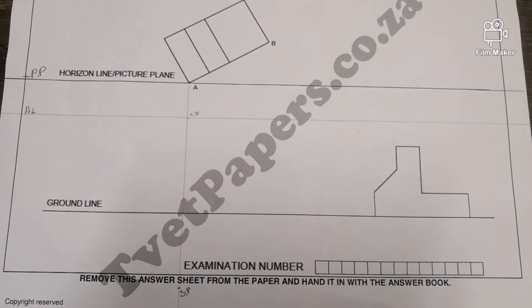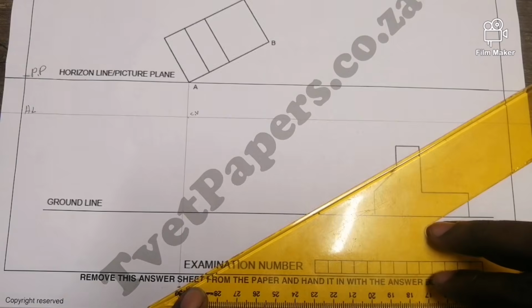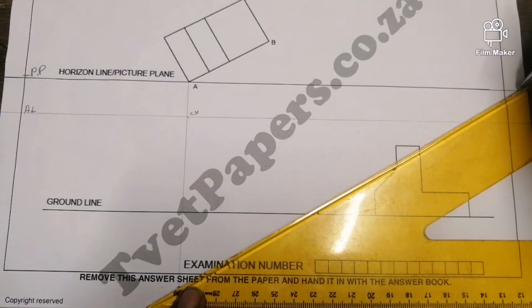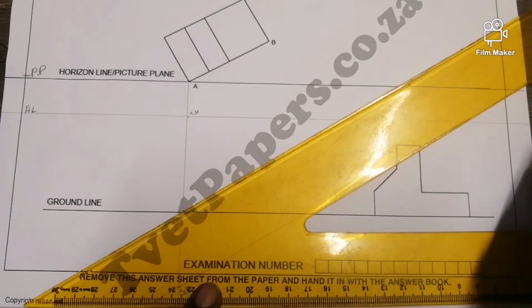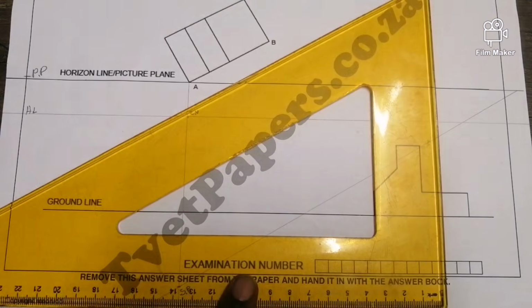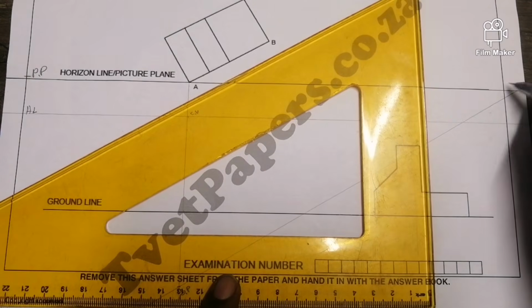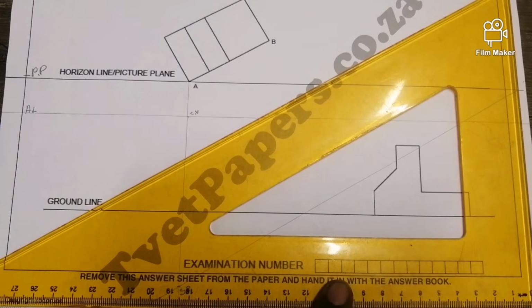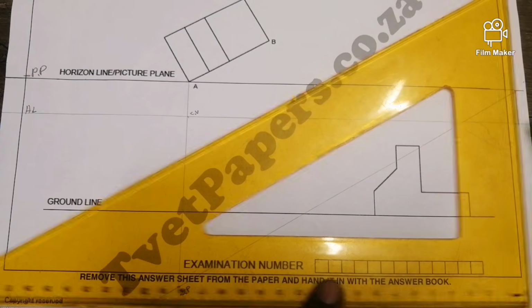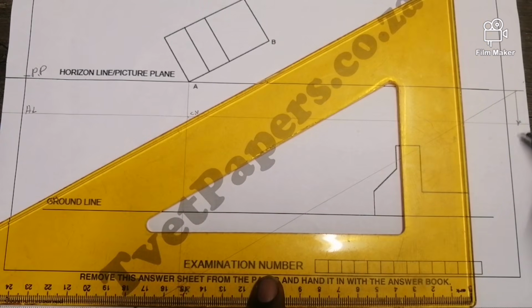So now the very first line that we're going to get is this line at an angle of 30, which means it's parallel to this one, AB, understand. Once it touches the picture plane, it's going to go vertically down there. So this is going to be the vanishing point of your right hand side.